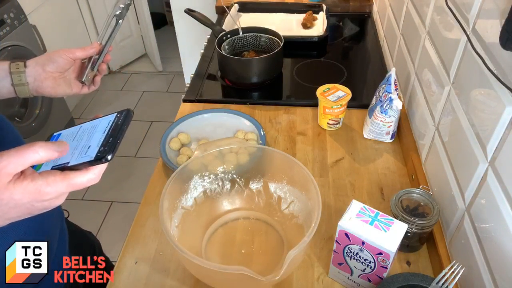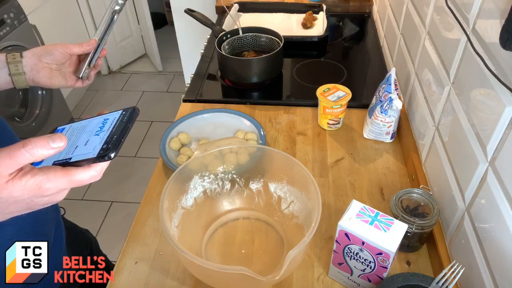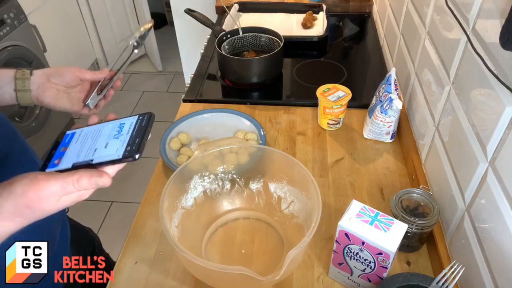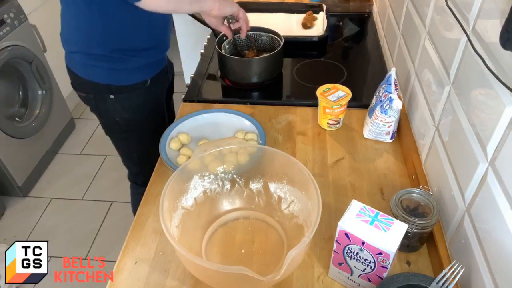So, yeah. You put them onto a paper towel, and then put some sugar in a dish, and then roll them around in it. In theory, right? Let's just get these out.